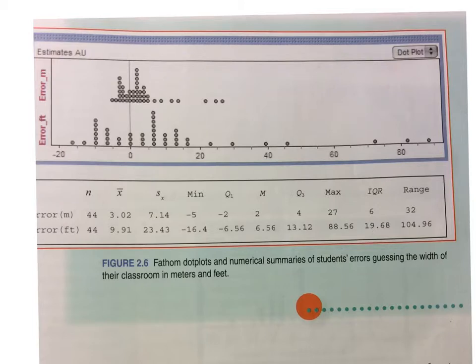So in this one, they took that second graph, the one where they subtracted 13 from all of them. So this is their error in meters. And they said, well, what if we just translate it into feet? Well, it turns out there's about 3.28 feet equal to 1 meter. So what they had to do is take each of these numbers and multiply it by 3.28. So the minimum, -5, multiply it by 3.28. That's where that -16.4 comes in.